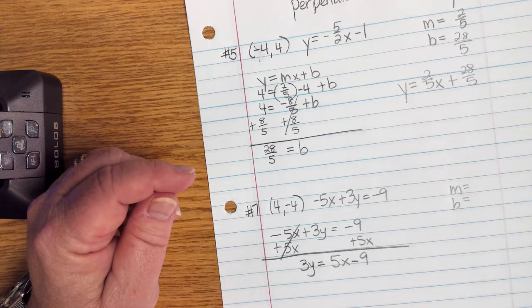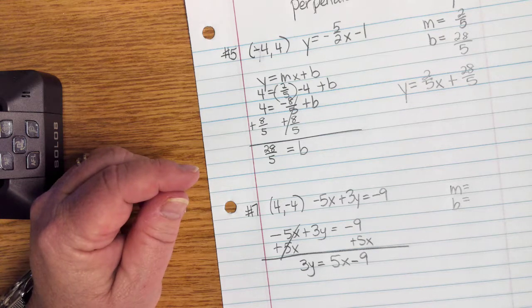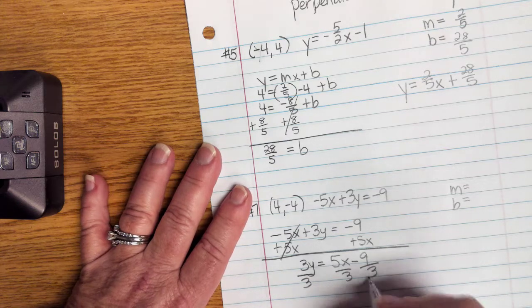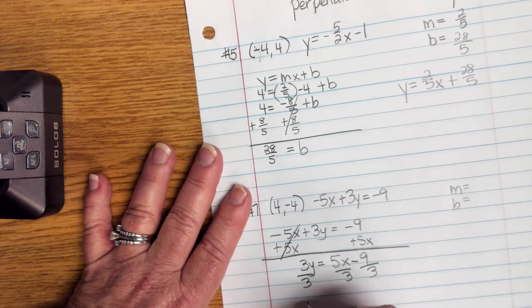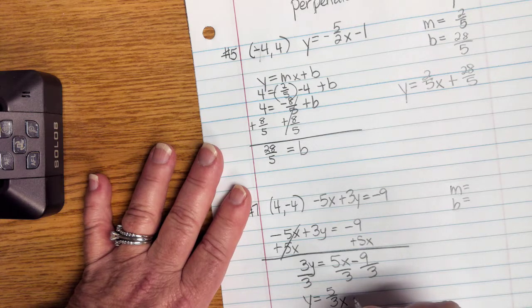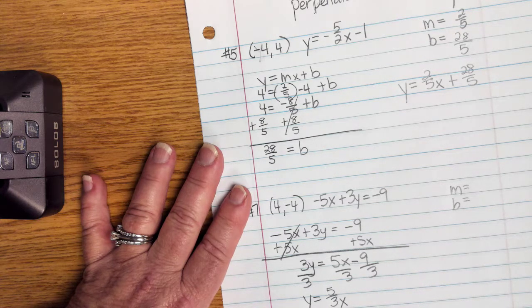Then I have to divide everything by 3. And I get y is equal to 5 thirds x. What is 9 divided by 3? 3. It's a whole number, so we want to write it as a whole number.